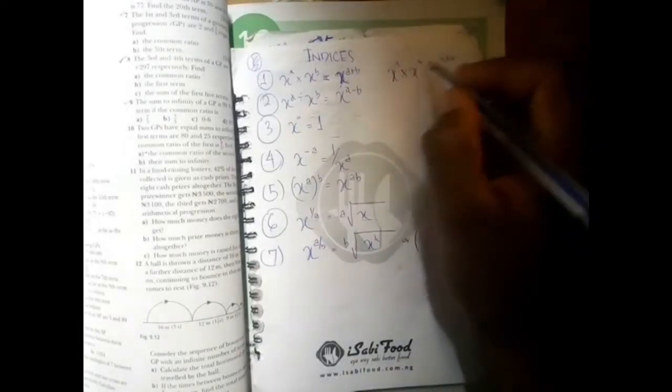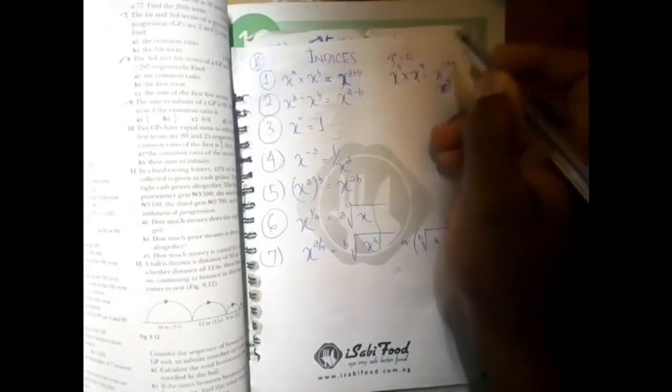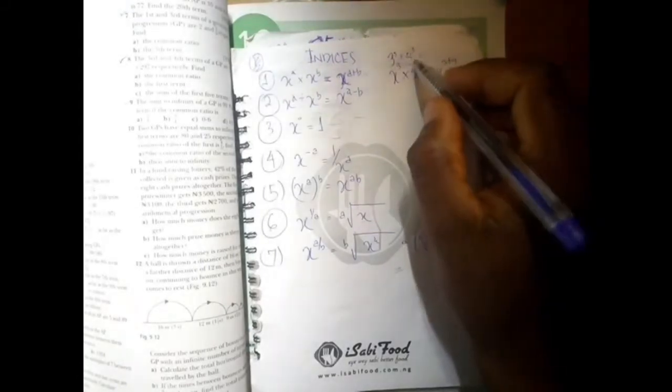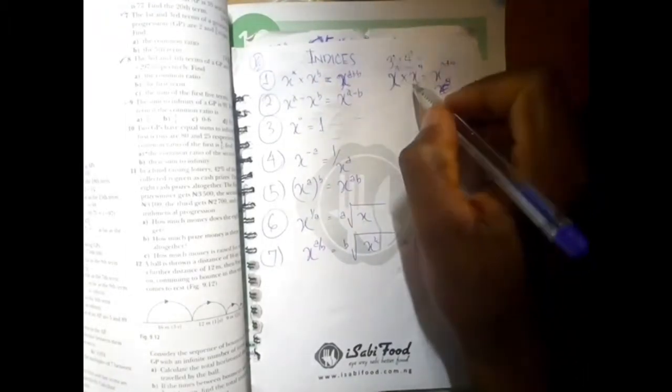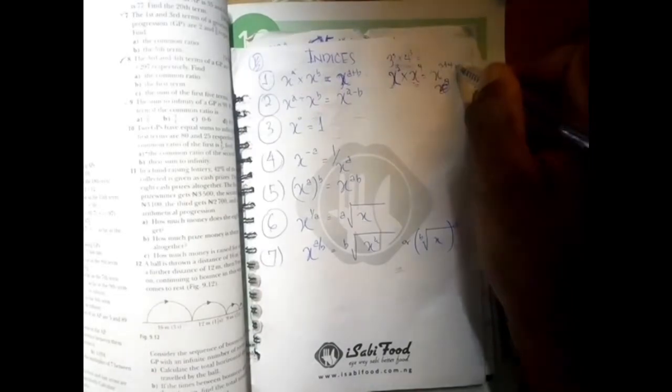So if you have 3 to the power of 3 times 4 to the power of 3, these are two different variables, so you can't sum them together. But when you have a number that is the same to the power of a number times the same number to the power of another number, it gives you x to the power of 3 plus 4. So I hope you get that.